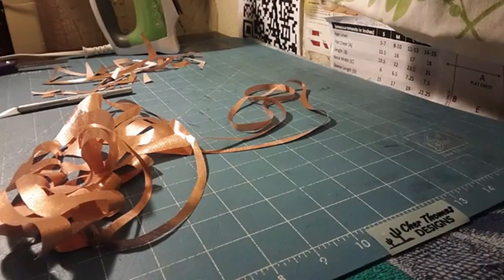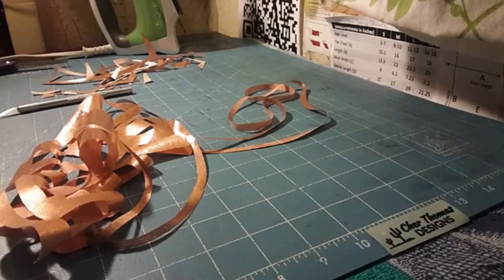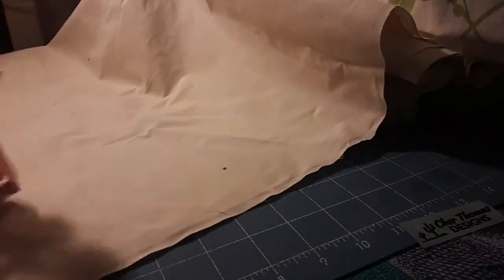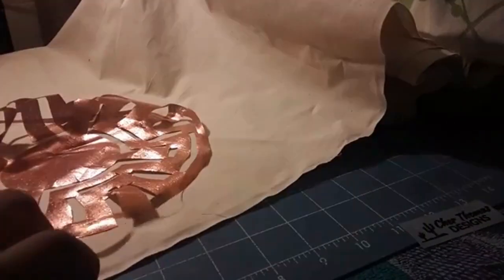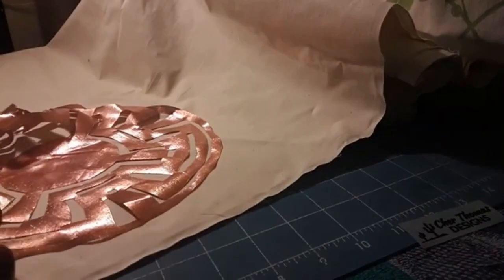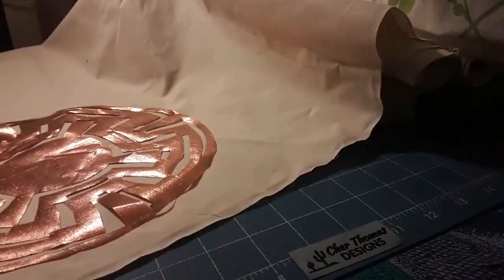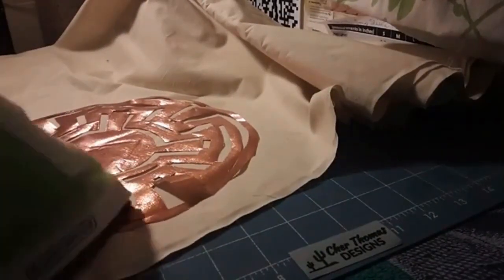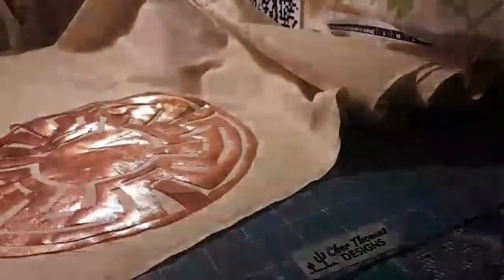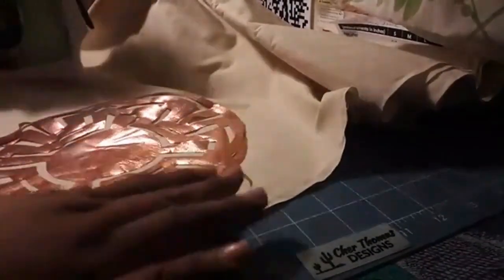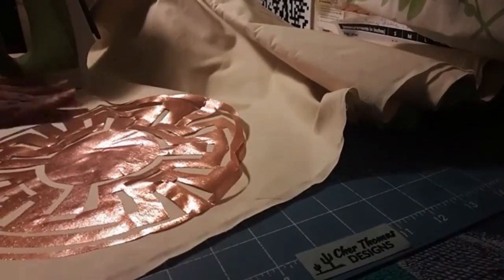And then the smaller pieces I'm putting on the purple colored fabric, and the darker color of that fabric creates the black part of the design, and the copper then becomes the negative space. And then on the muslin, it's the inverse of that. And so I wanted to use this design, and it's one of my favorites.